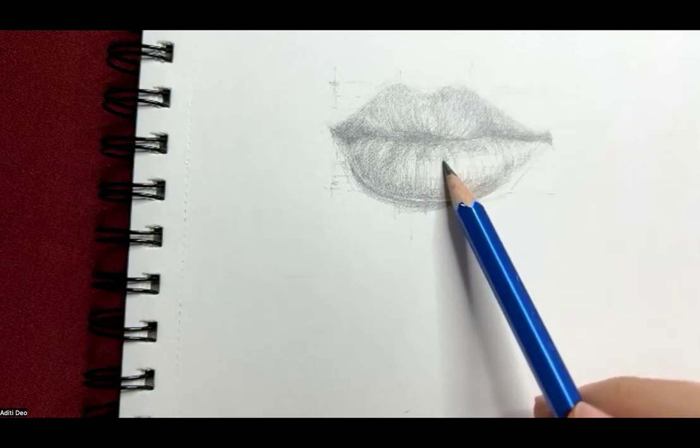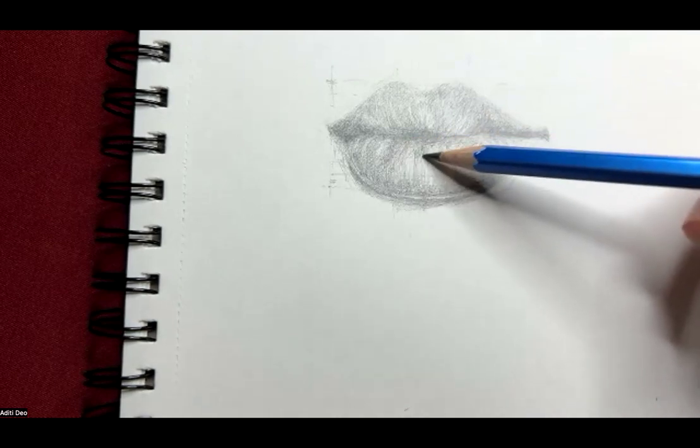My pencil has become so sharp now that it's making very dark tones. Ugh.